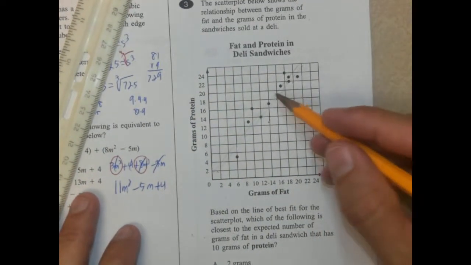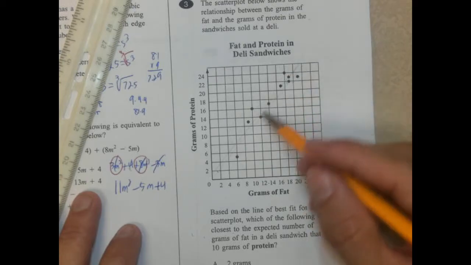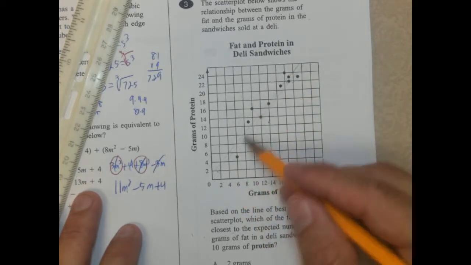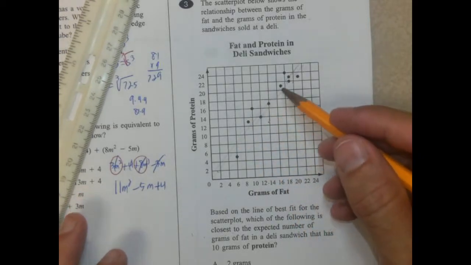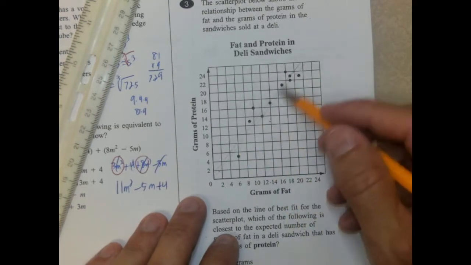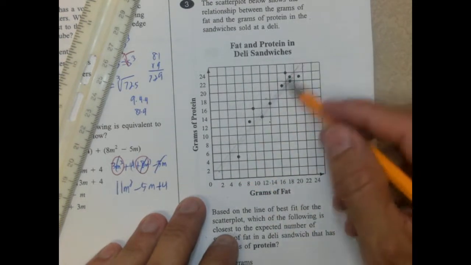A lot of people automatically want to have the line of best fit start at the origin. And this one kind of tempts you to do that, but you don't want it. It's not always the best case. It's not always where it belongs. So we're going to go with this. For now, I think that's okay.